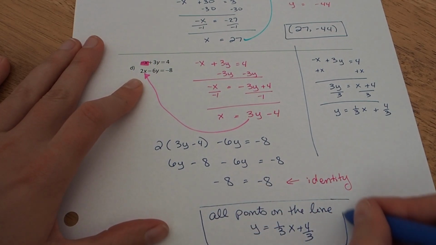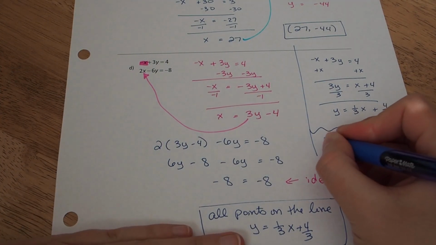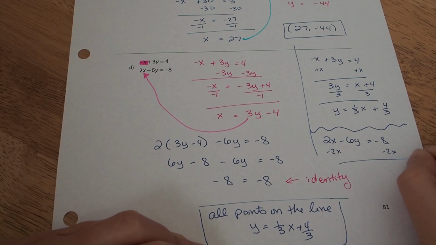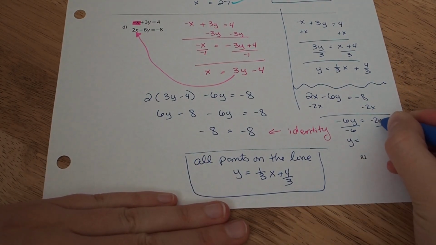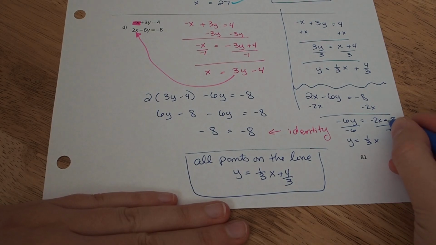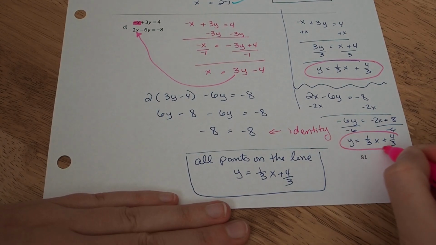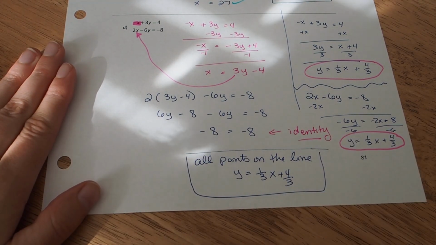But to really confirm that, we're going to solve the other equation for y and verify that we get the exact same thing. This equation was 2x minus 6y equals negative 8. I would start by subtracting 2x from both sides, giving me negative 6y equals negative 2x minus 8, then dividing both sides by negative 6. So y equals, the fraction negative 2 over negative 6 would reduce to positive 1/3, and then negative 8 over negative 6, if you divide them both by 2, would reduce to the fraction 4/3. So you can see that you do get exactly the same equation if you solve for y. So all points on that line are going to be solutions. And again, the case is identity for this one.